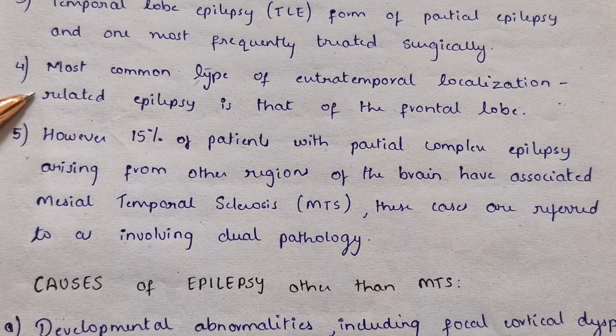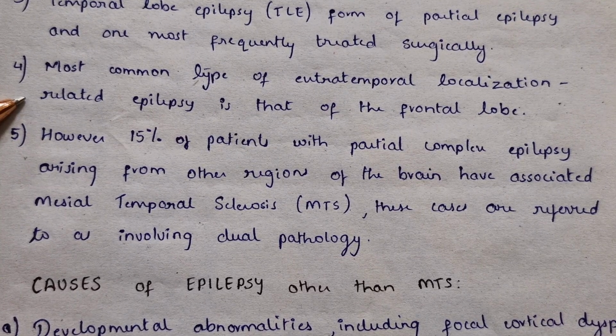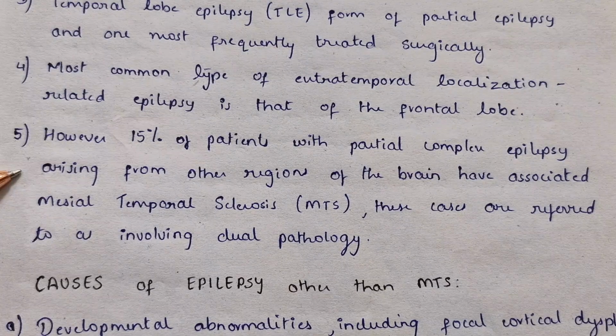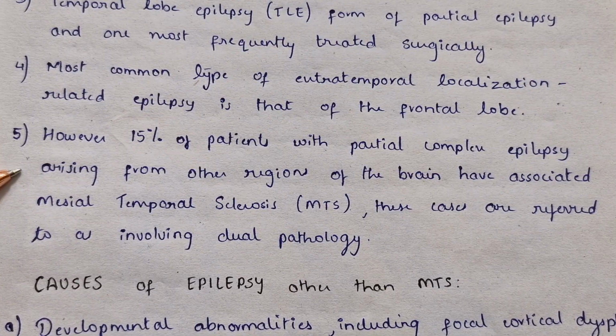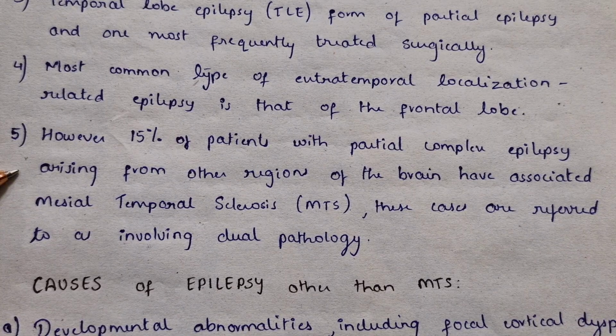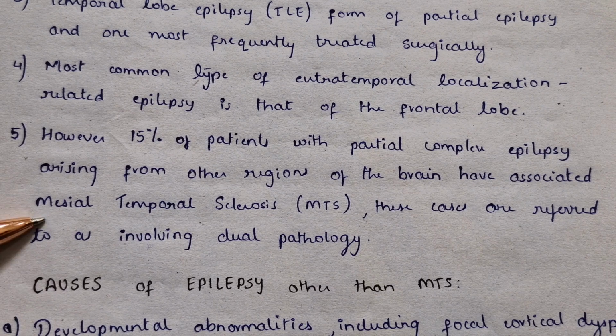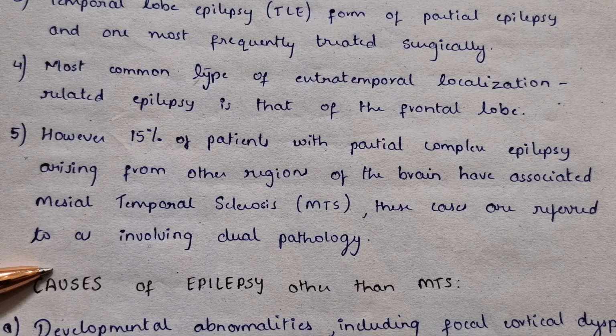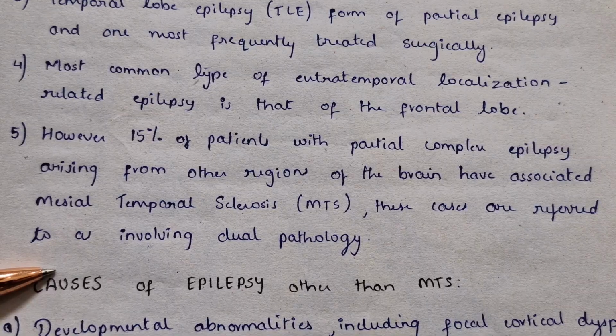The most common type of extratemporal localization-related epilepsy is that of the frontal lobe. However, 15% of the patients with partial complex epilepsy arising from other regions of the brain have associated mesial temporal sclerosis, that is MTS, and these cases are referred to as involving dual pathology.